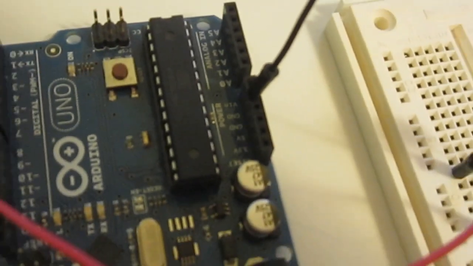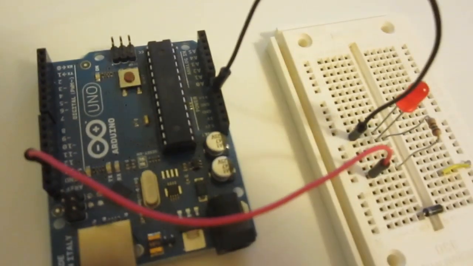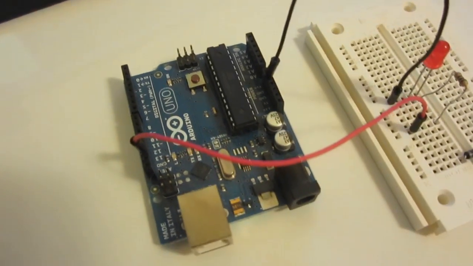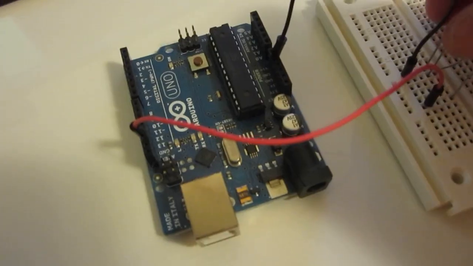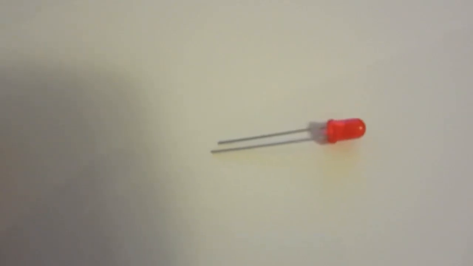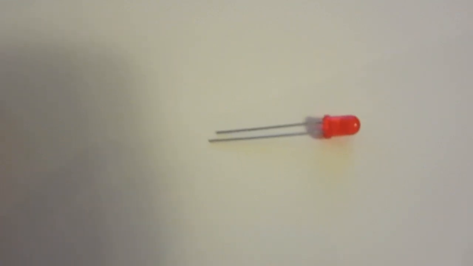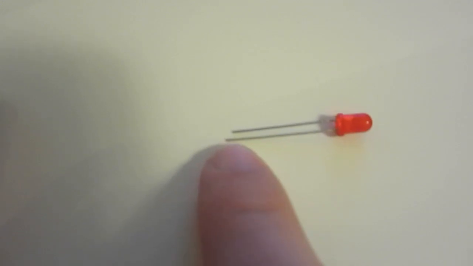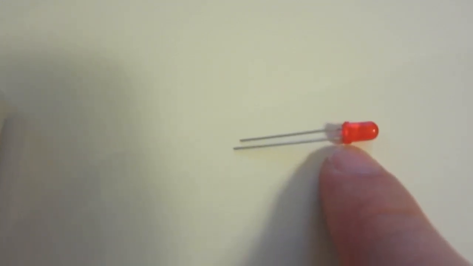In case you don't know, you can tell which end of an LED is positive and which is negative in one of two ways. First, the positive end is the one with the longer lead on it. So you can clearly see that this end is longer and it's positive.